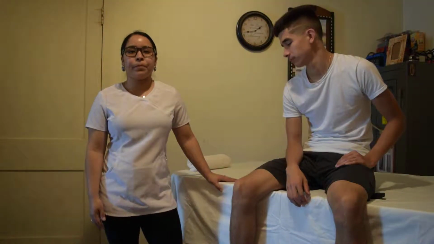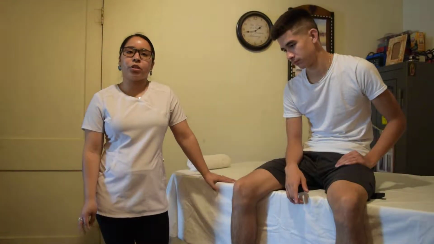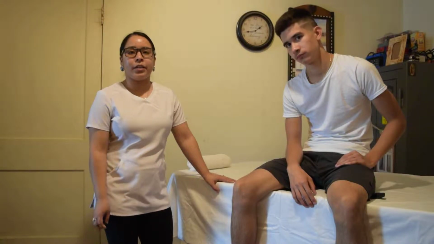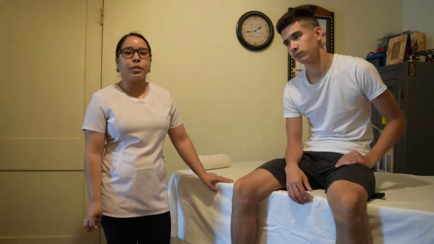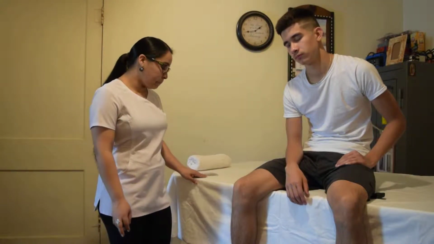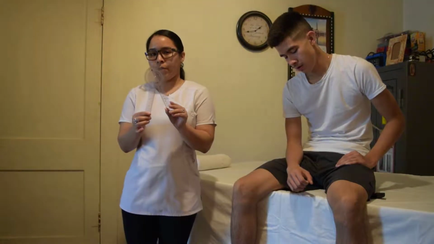And I'll be going over goniometry and flexibility. I will be conducting a goniometric measurement of the knee flexion and extension. Goniometry is performed with a goniometer. This here is a goniometer. The goniometer is a tool that physical therapists use to measure range of motion for various joints around the body.